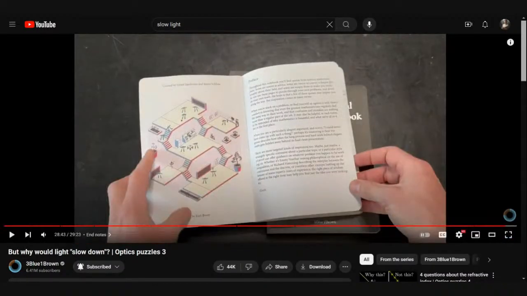Oh, that's very nice. So it's a notebook that you can use, but it has quotes from great mathematicians.